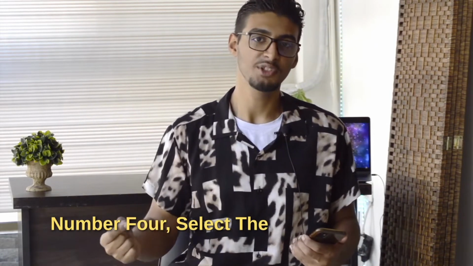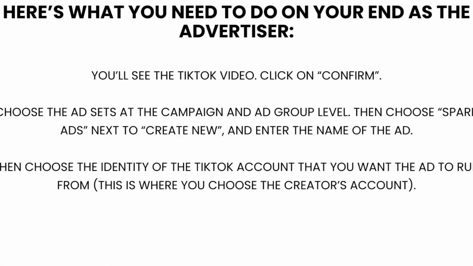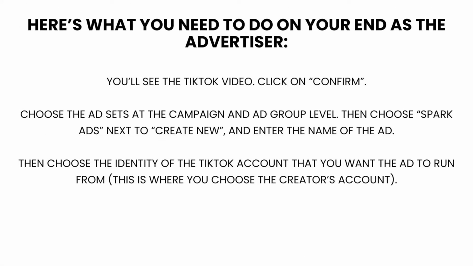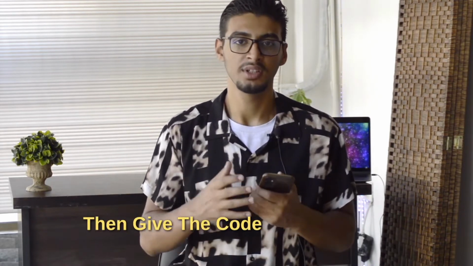Number four, select the ad duration that the brand asks for the campaign. Number five, click on authorize. Number six, click copy code, and this will copy the code to your clipboard. Then paste the code in the TikTok Ads Manager app. Now here's what you will need to do. Then give the code to the brand.